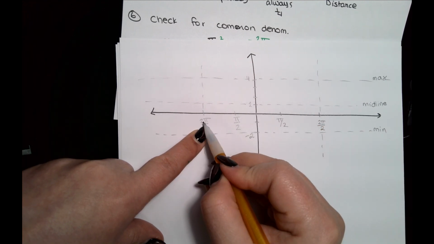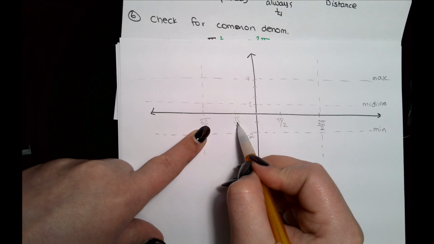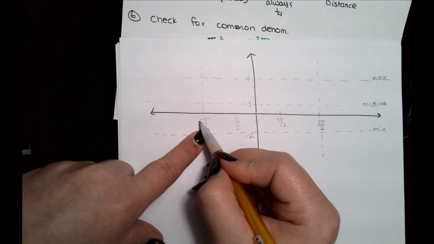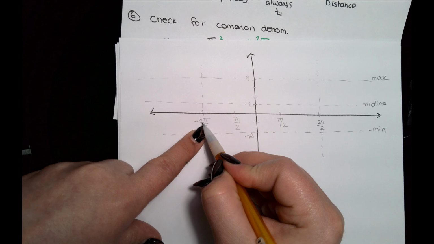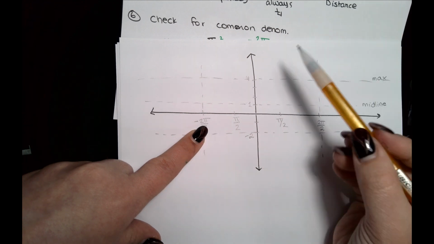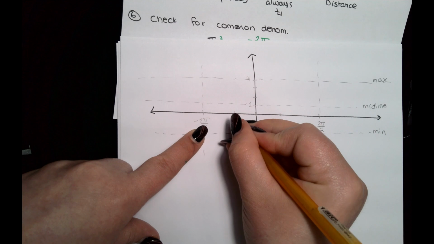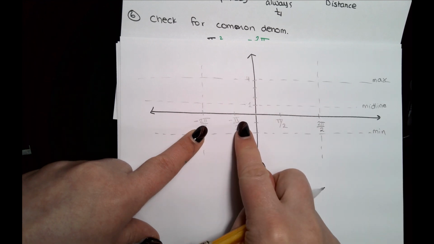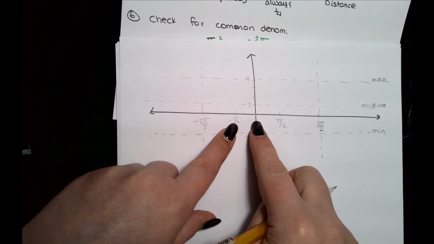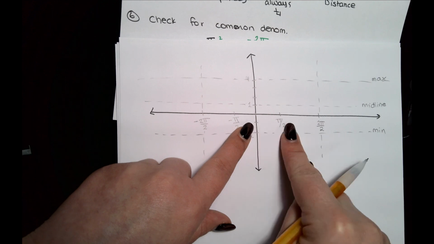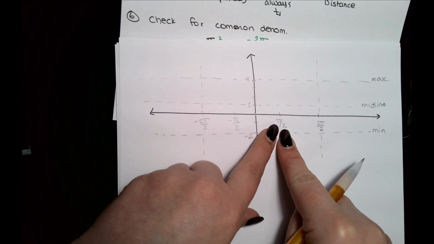Again, I am counting up, but also counting down per se, because this is negative. Negative 2 plus 1 is a negative pi. Add another 1. That's at 0. Add another 1. That's at 1 pi halves. Add another 1. That's at 2 pi halves.